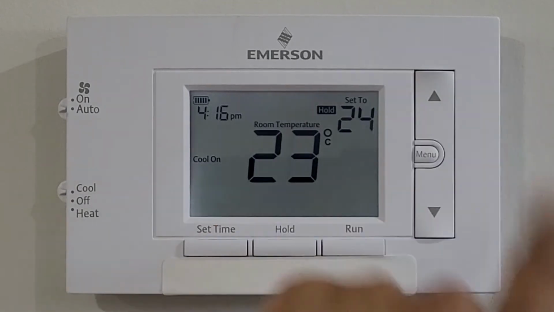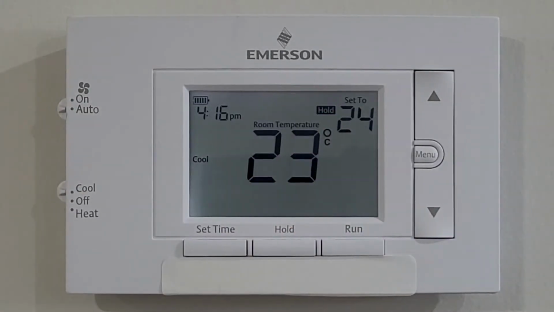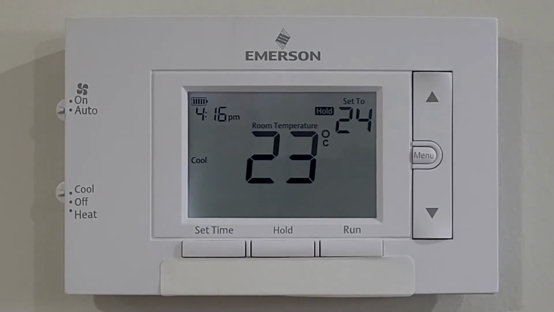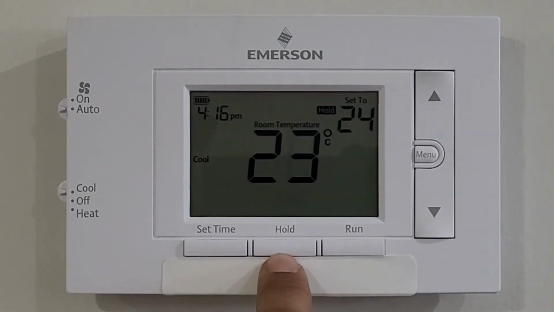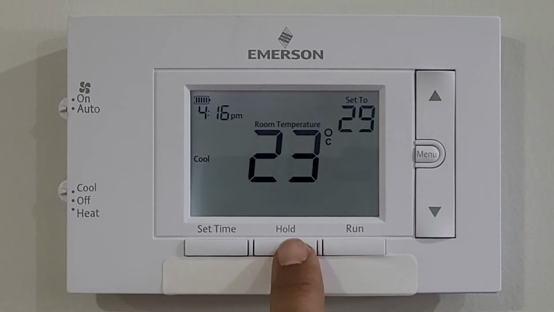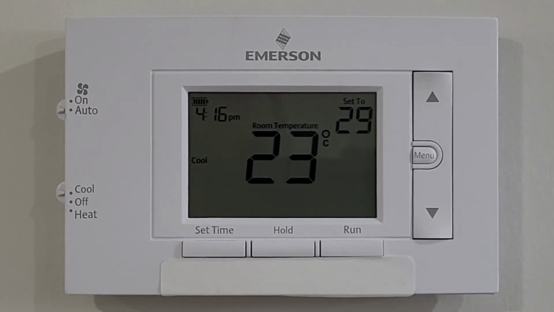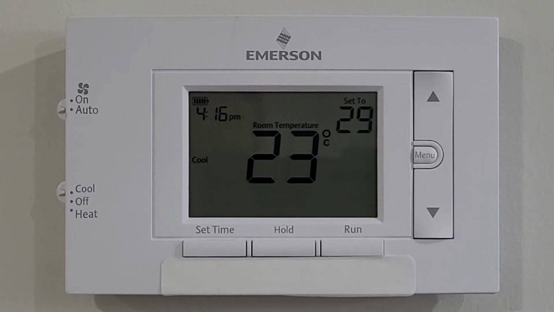Then also you can put a hold. So if you want the temperature that you set to be the stable temperature, then you can press the hold button and hold it. Or you can also press the run button and program it. So I'll be adding a link on the top right corner for the full detailed video for this thermostat, on how every setting works and how you can program your thermostat.